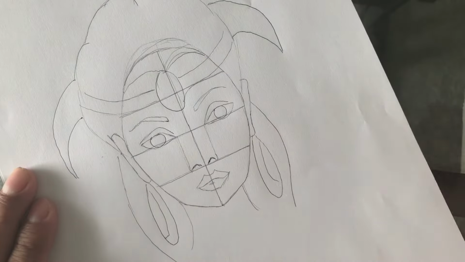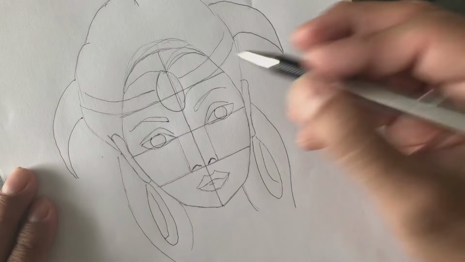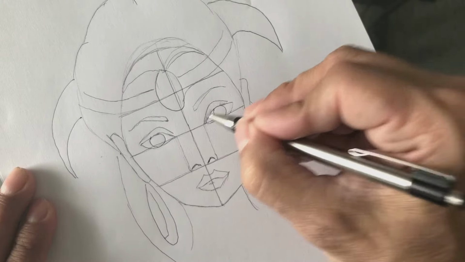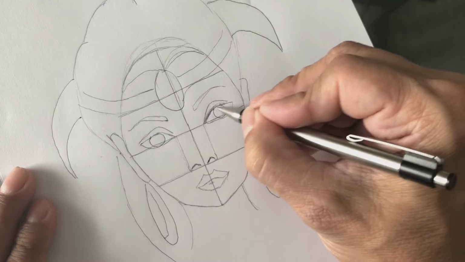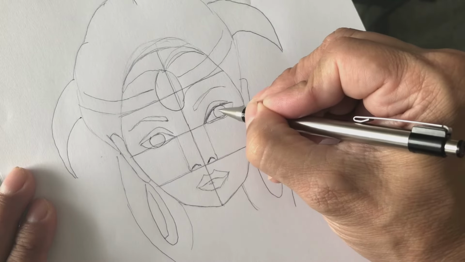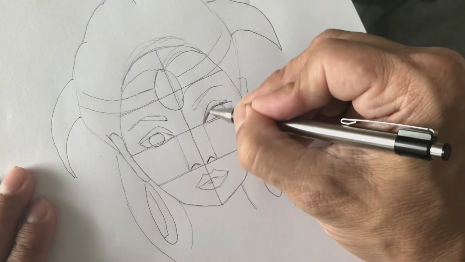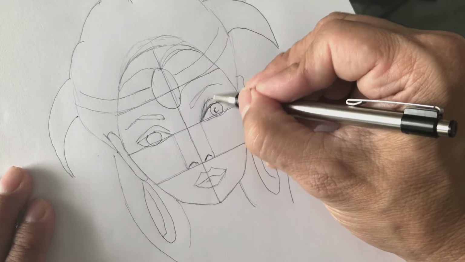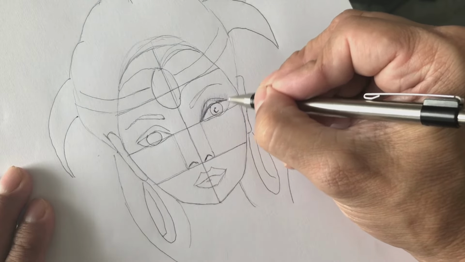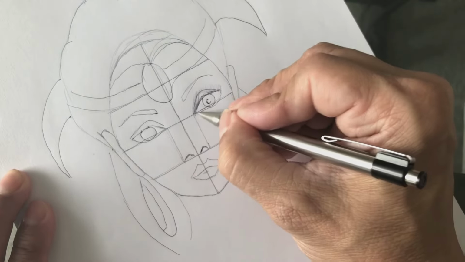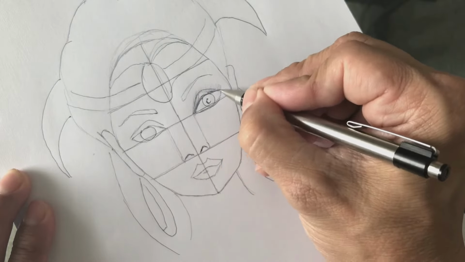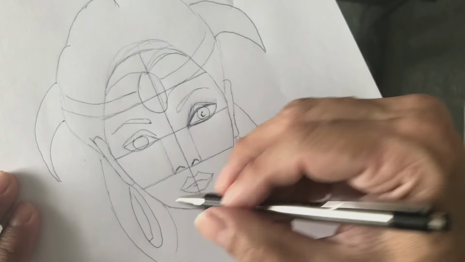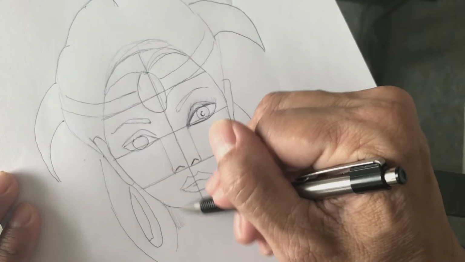So you've got all the features done. So we're going to just start shading in. I'll just start with the eye area right here. And the shading is going to take the longest. That's going to be the longest part of the drawing. And what I'm going to do is go in and refine the shading. Just refine it really delicately and very intensely. Go back and refine all the shading and stuff that you need to do to bring this drawing out.